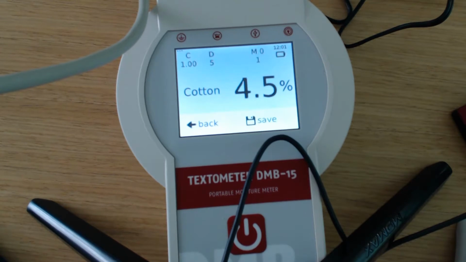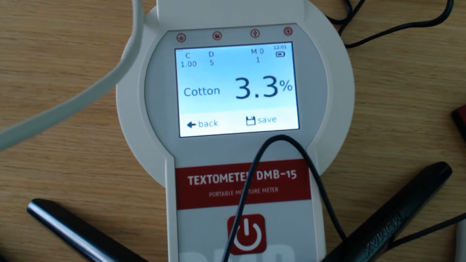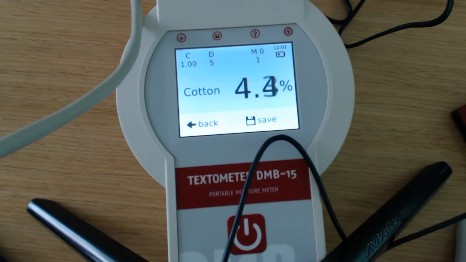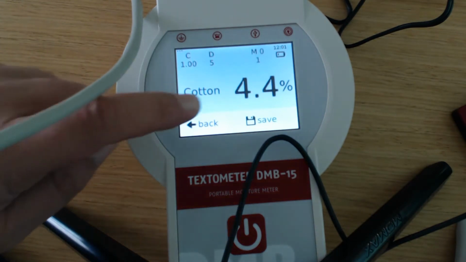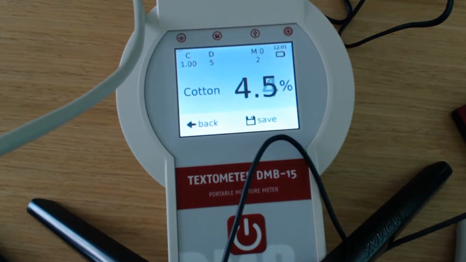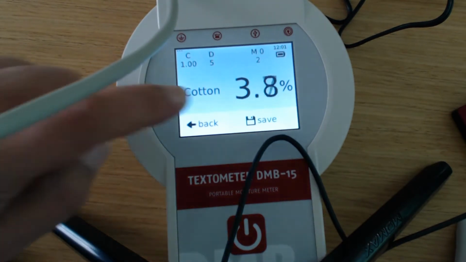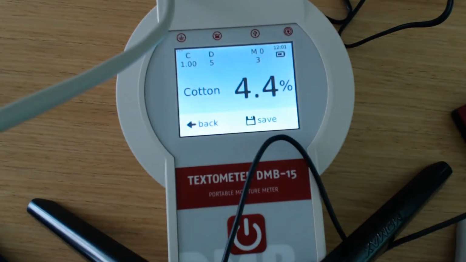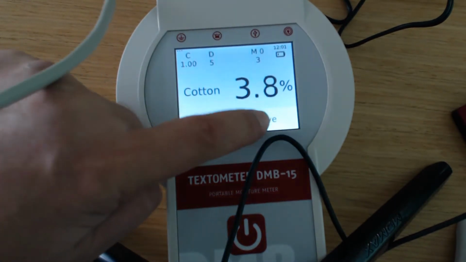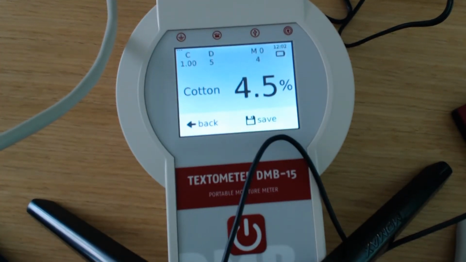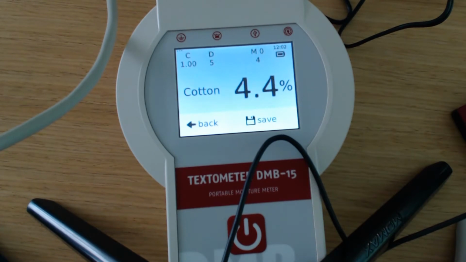So now I'm doing a few measurements. Now it's within the range. I'm pressing save before it's finished also to get different results. Normally you should not do that, okay? Normally you have to wait until it stops halfway.